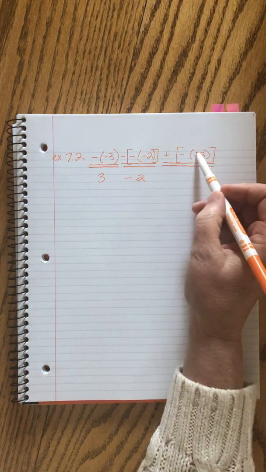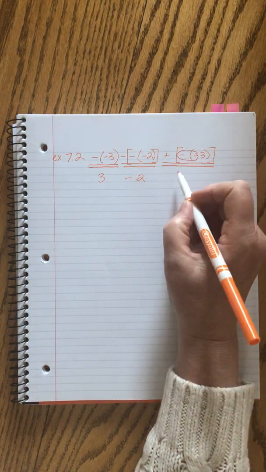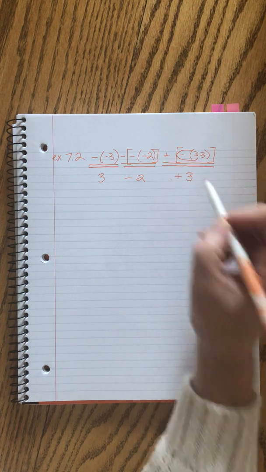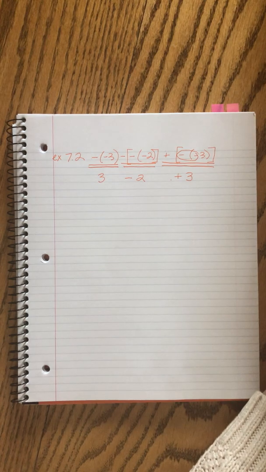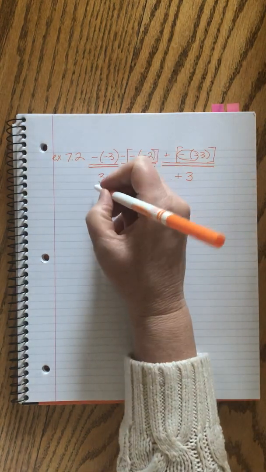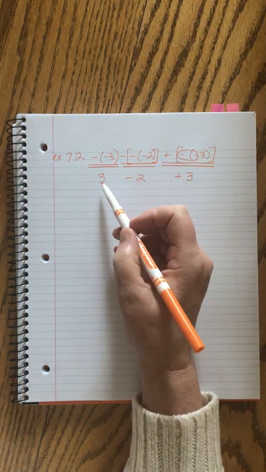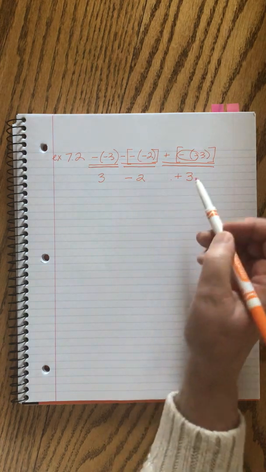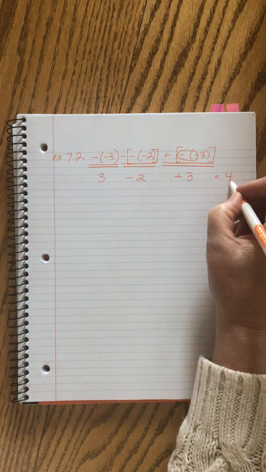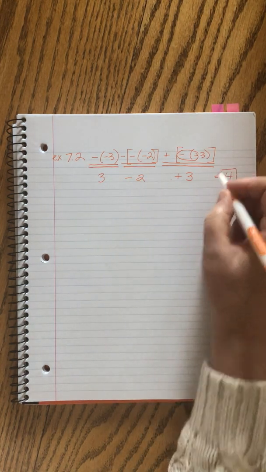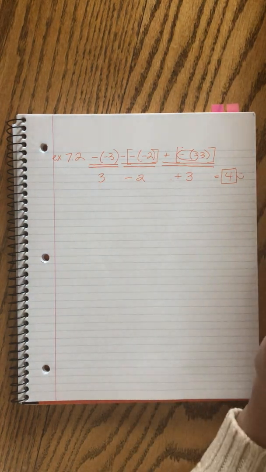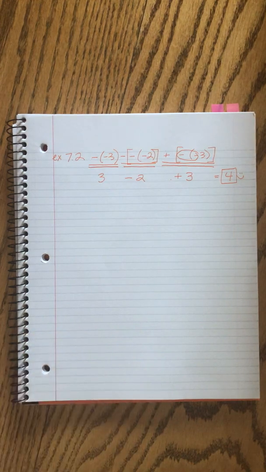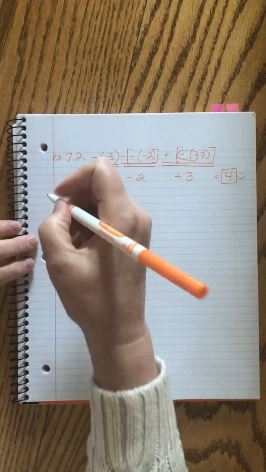And then here, 2 negatives make a positive. All right, and then this becomes, we can do this one in our head pretty easily. 3 minus 2 is 1, plus 3 equals 4. I call that train style. You just go down the train. Okay, a couple more of these.